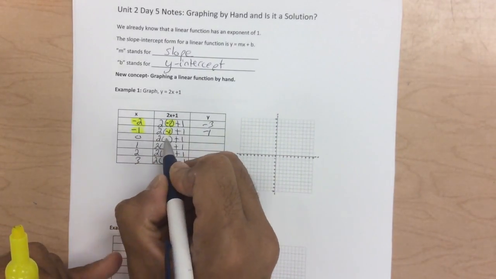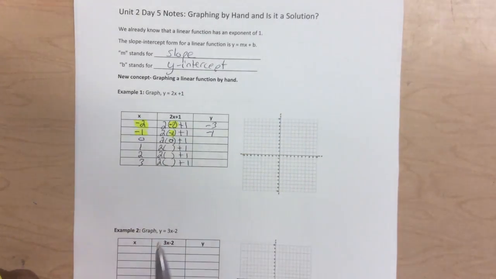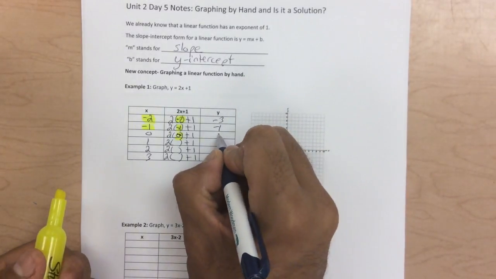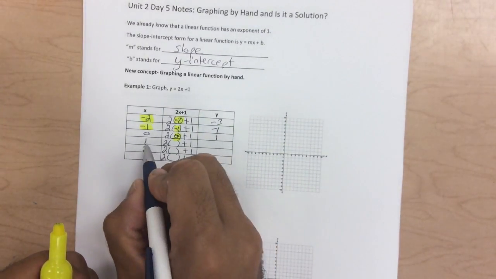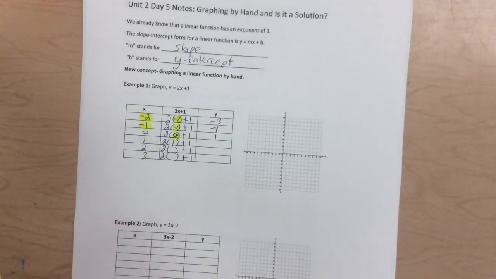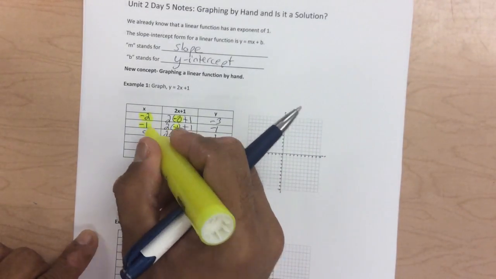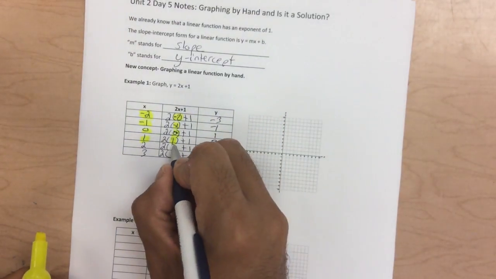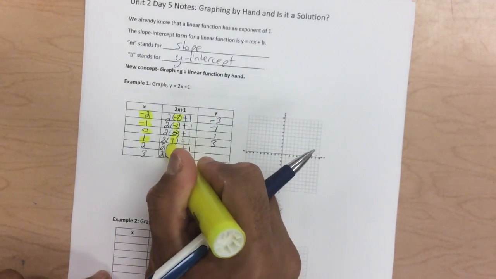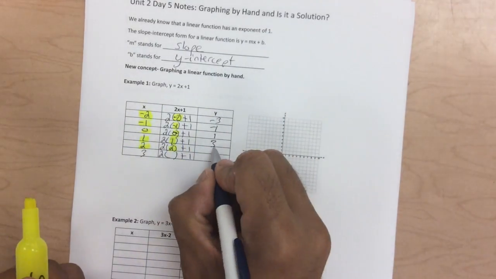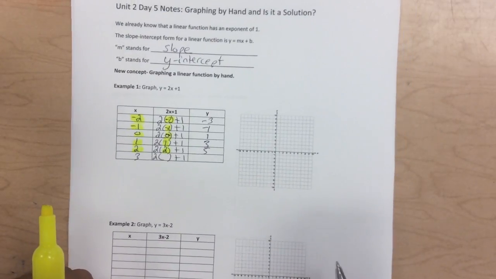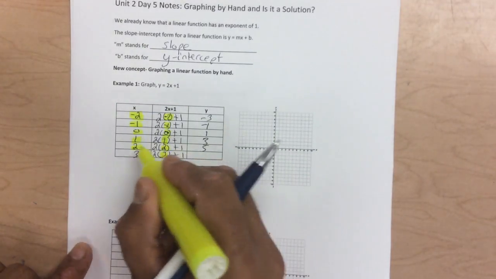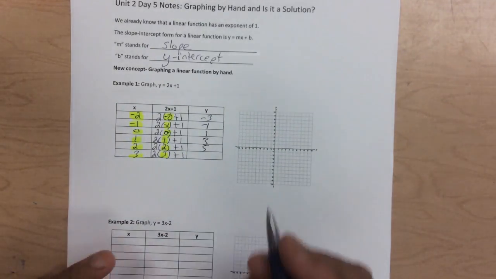Okay, next one. And the number I'm going to input is 0. So 2 times 0 is 0 plus 1 is 1. Next number, I'm going to input a 1. So 2 times 1 is 2 plus 1 is 3. Next number, in goes a 2. So 2 times 2 is 4 plus 1 is 5. And the last number, in goes a positive 3. So 2 times 3 is 6 plus 1 is 7.